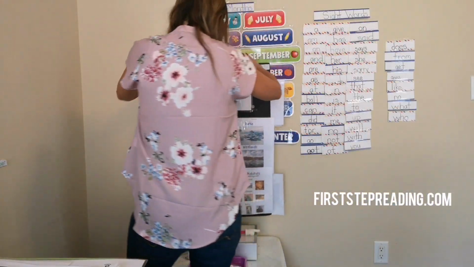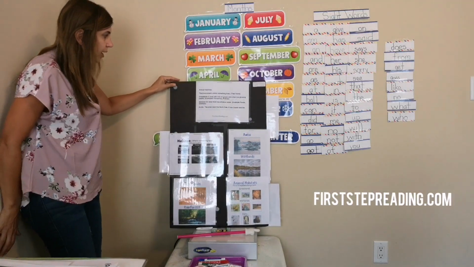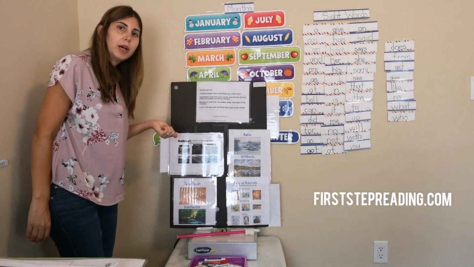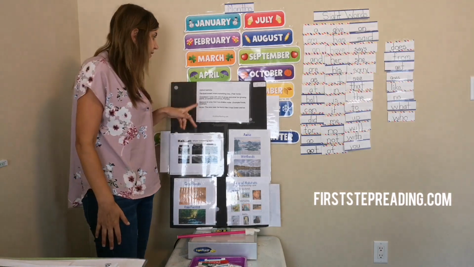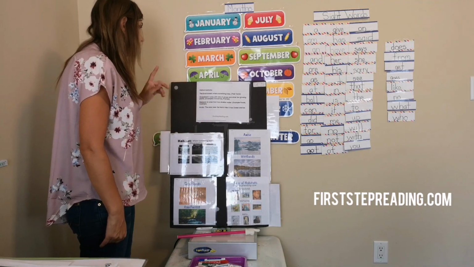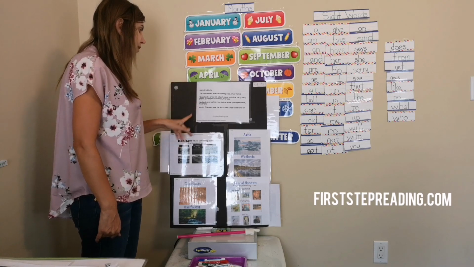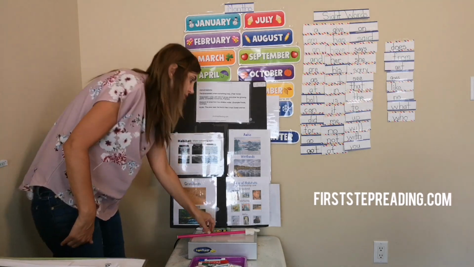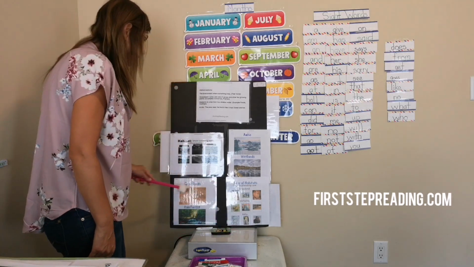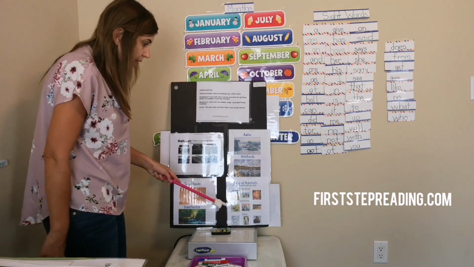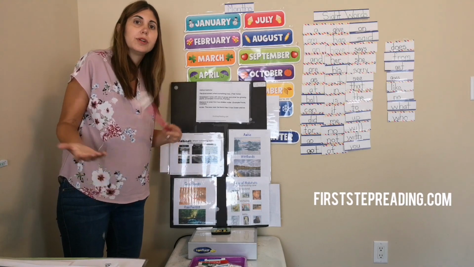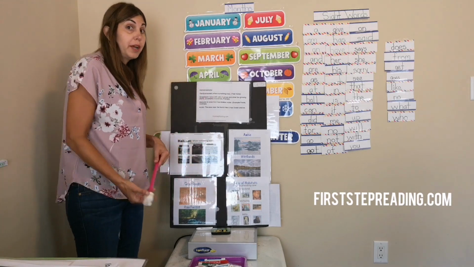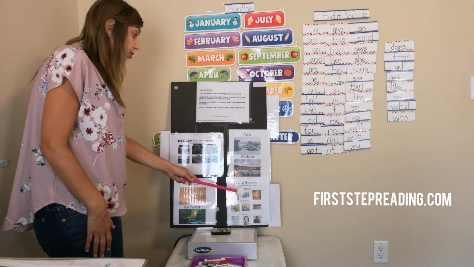For science, we're talking about habitats, right? Last week we talked about oceans and deserts and rainforests. And this week we're talking about grasslands, wetlands, and the Arctic. So far we've talked about grasslands, right? We have deer or elephants or lions or giraffes or rhinoceroses on grasslands.